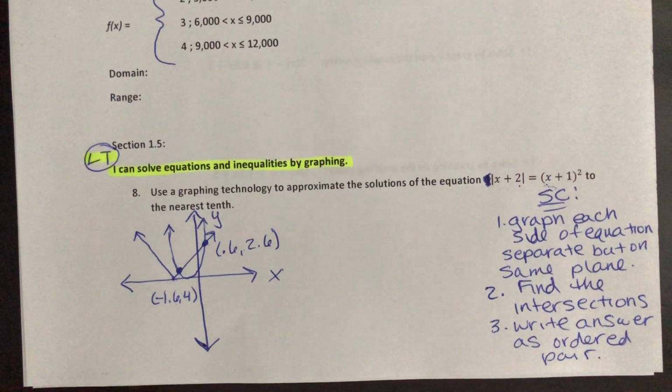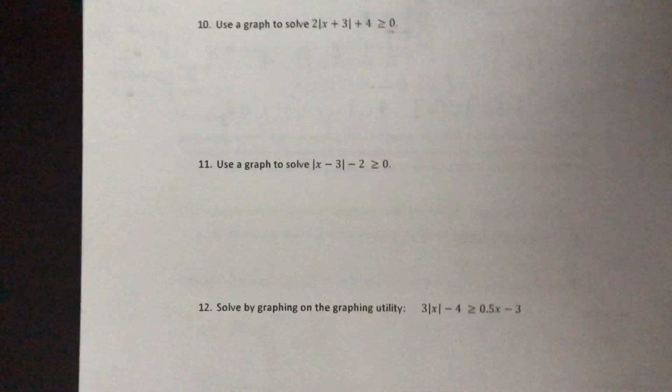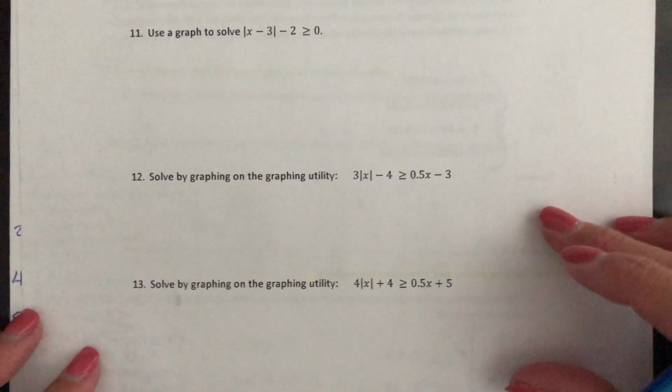Let's go ahead and jump ahead. So you can try number 9. Number 9 is like that one. So I'm going to skip down to 10 because that's an inequality.